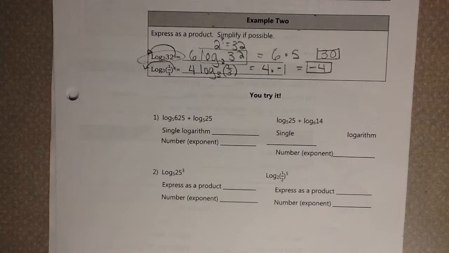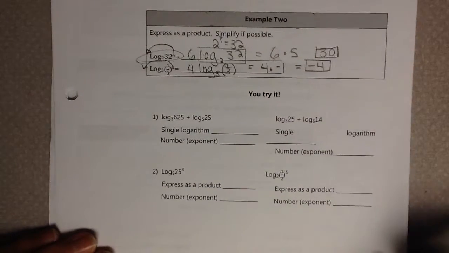Okay, you have some questions to answer here and get checked.